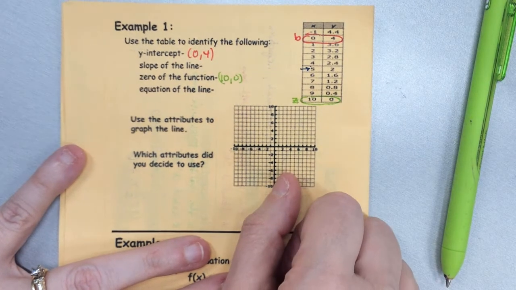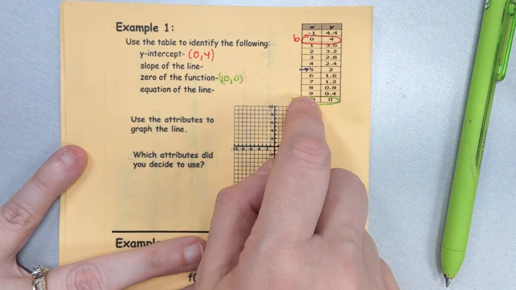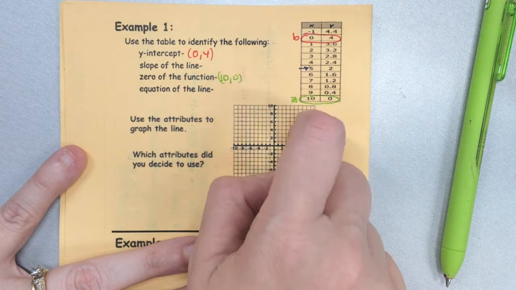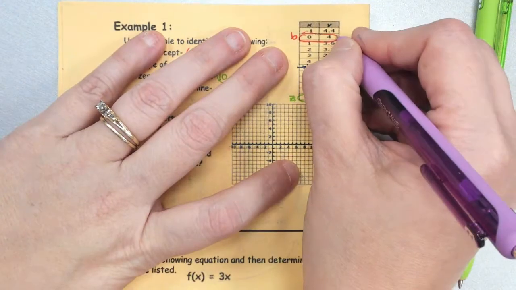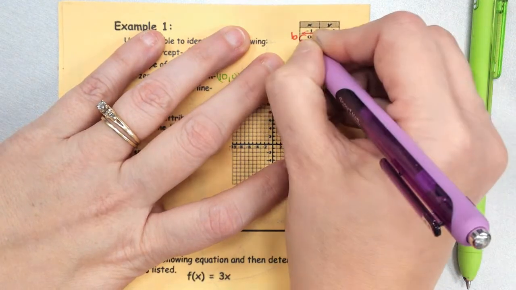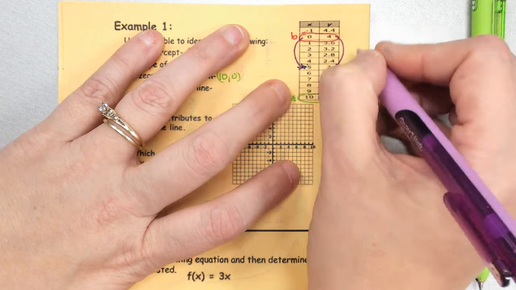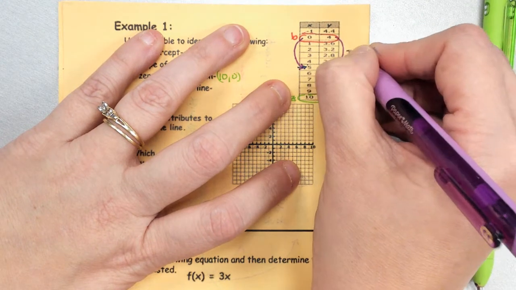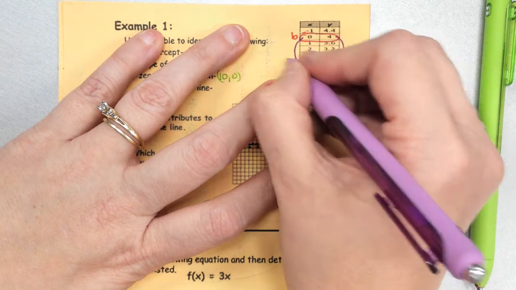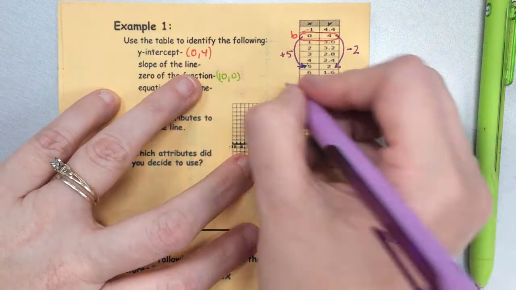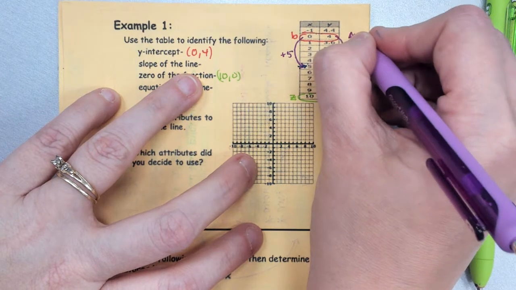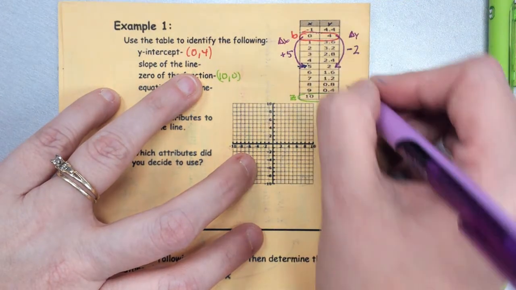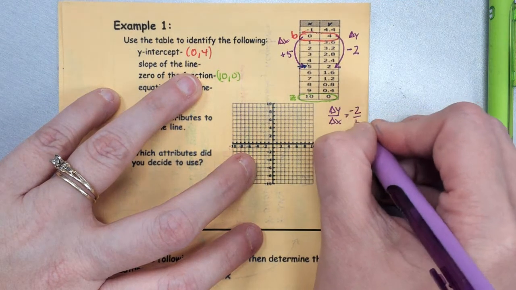Okay? Now, if I want to use the table to find the slope, does it matter which points I use? No, I can use any points I want to. This time I'm going to use these 2 points. So to get from 4 to 2, I have to subtract 2. To get from 0 to 5, I have to add 5. So this is my delta y, delta x. Delta y over delta x is negative 2 over 5.